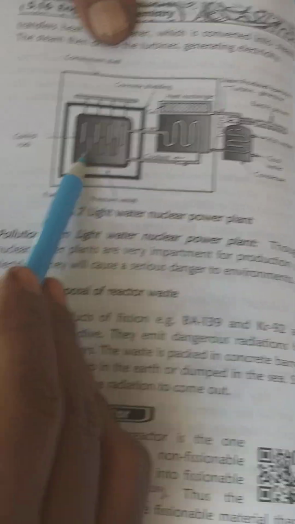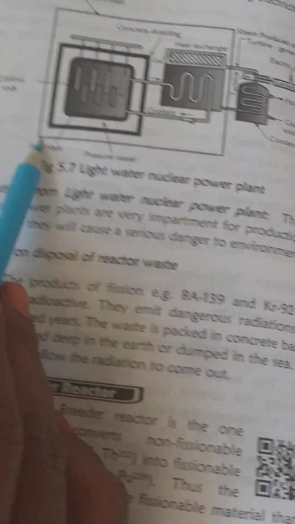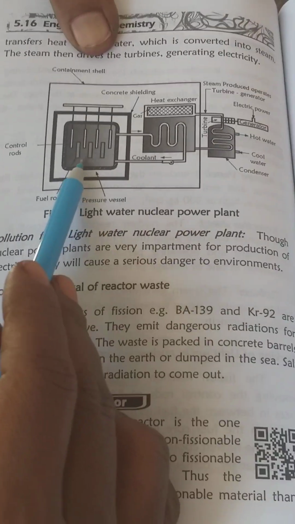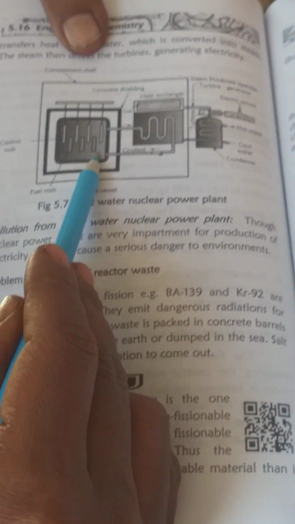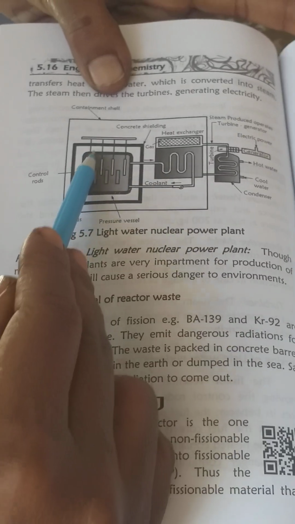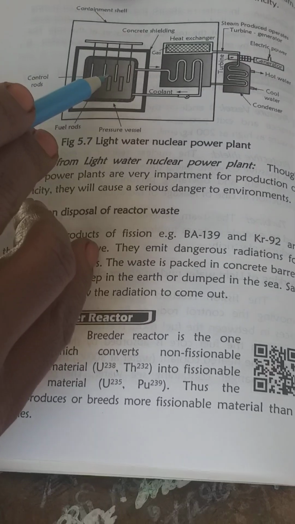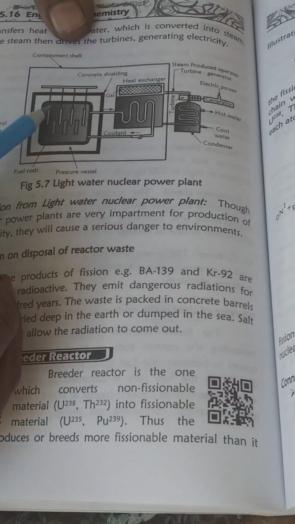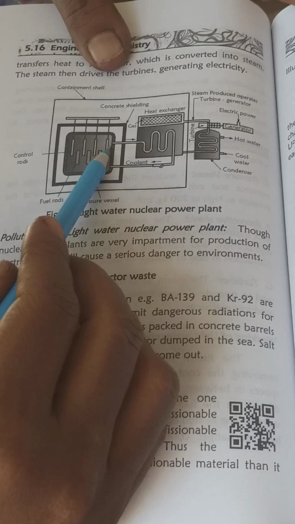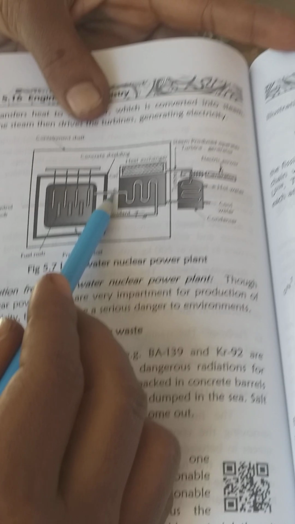First, let me tell the components present inside the nuclear reactor. Then, separately, we'll discuss the function of each one. As a whole, this is a nuclear reactor core, inside which a pressure vessel is seen. Inside the pressure vessel, the fuel rods are placed. Above the fuel rods, control rods are placed with a piston-like connection. This piston helps in moving the control rods in and out. Whenever necessary, the control rods can be pushed inside, and whenever required, they can be moved out. From the pressure vessel runs a cooling system where water is circulated.